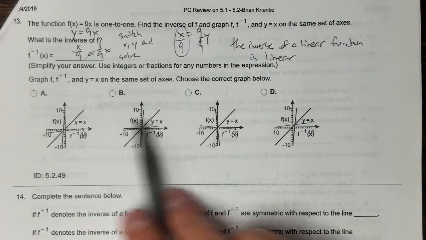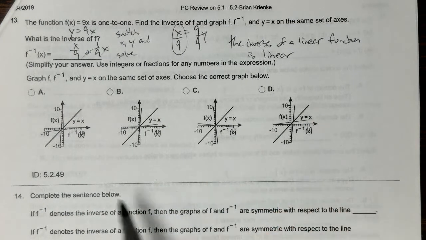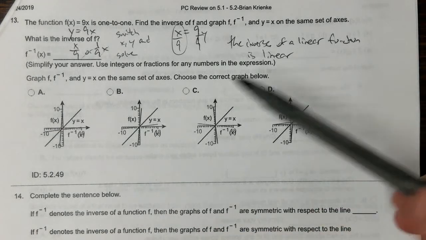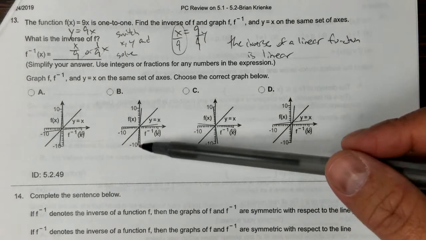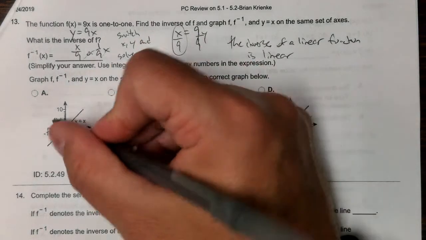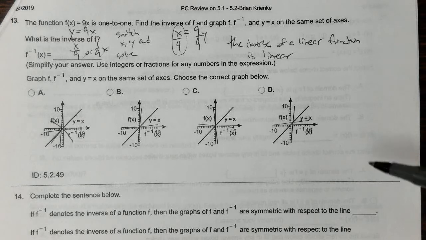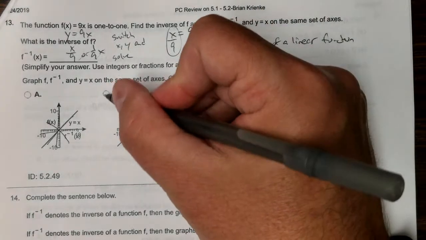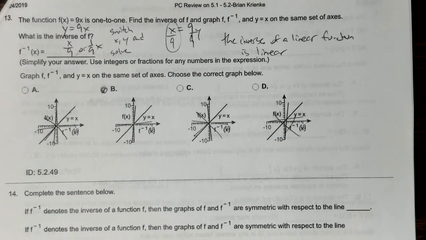Okay, now on this one we want to graph it, and you have your y equals x. So let's see. It's a steep graph that goes through the origin. This doesn't go through the origin. Yeah, it's B. I just wanted to make sure we ruled out choices.